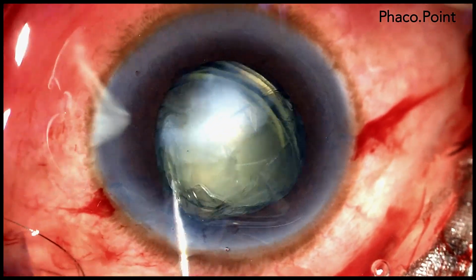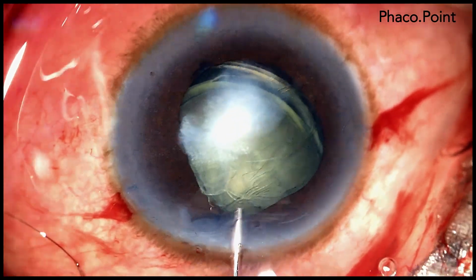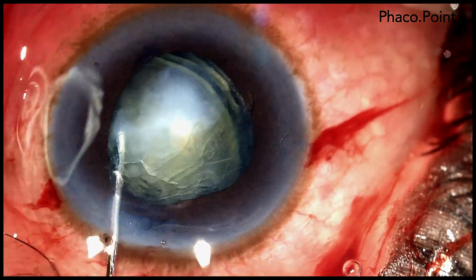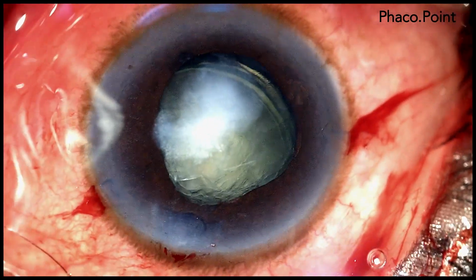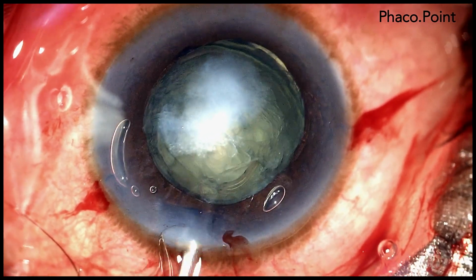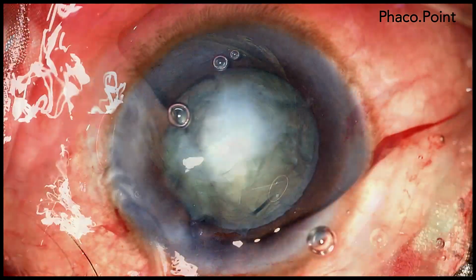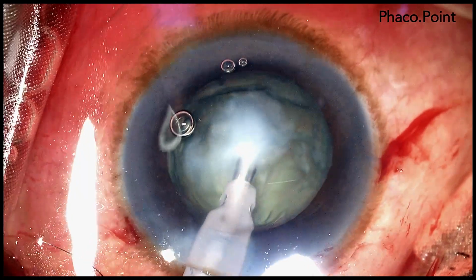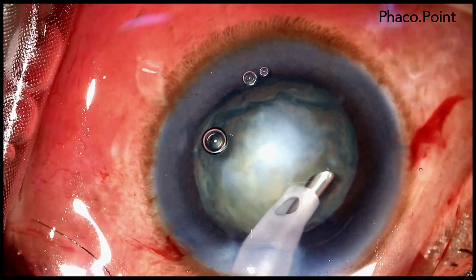When I complete the hydrodissection on the left side, you will notice that there's a prolapse of the inferior pole of the nucleus into the anterior chamber. I introduce some more viscoelastic, a dispersive viscoelastic this time, after which we are ready to perform the nucleus management. The Phaco probe is introduced into the eye.